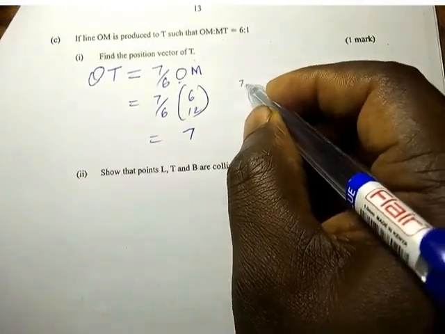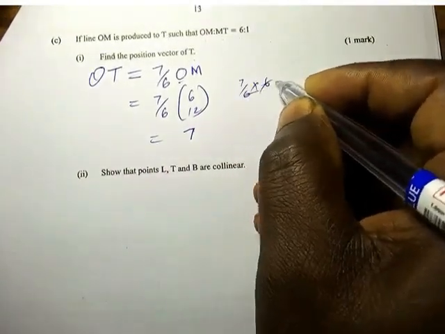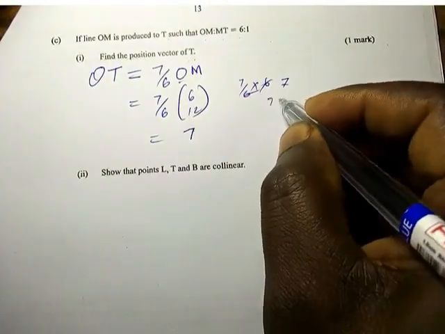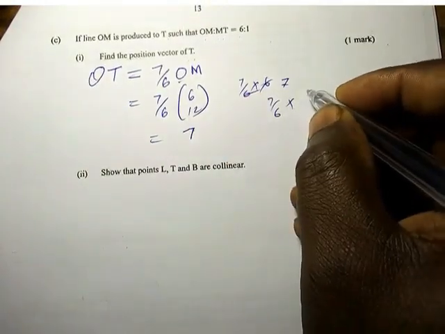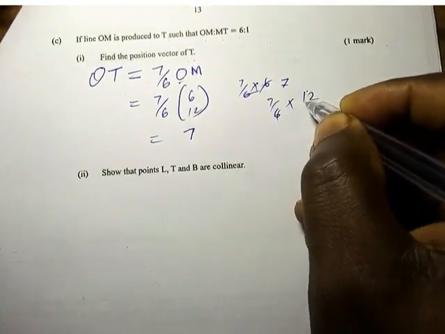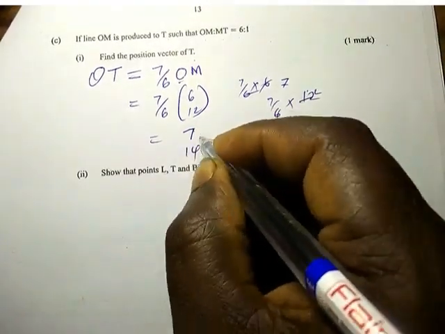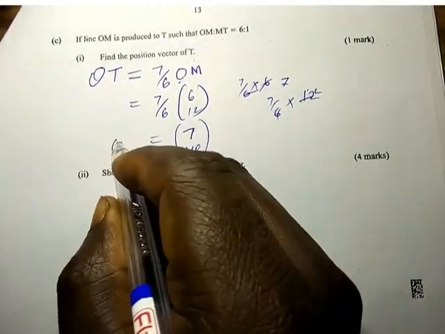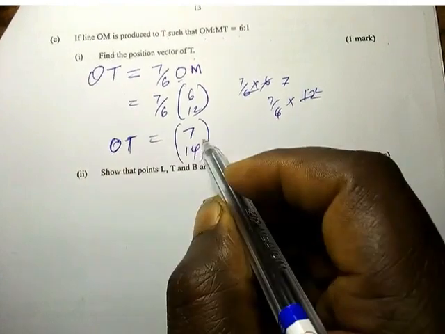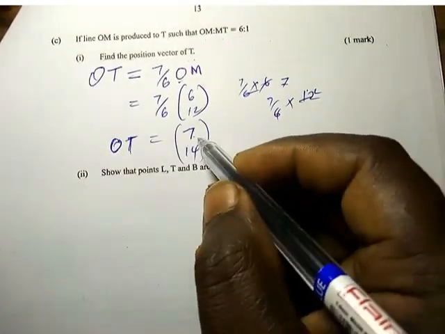That is 7 over 6 times 6, that is 7, and 7 over 6 times 12, 14. So OT is 7, 14.